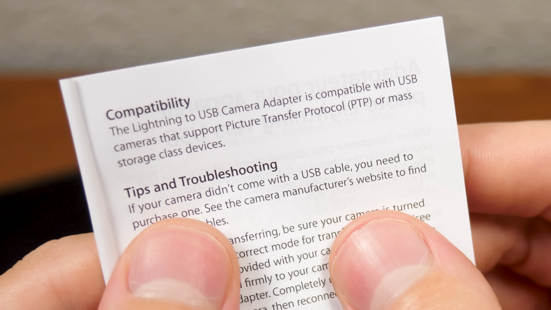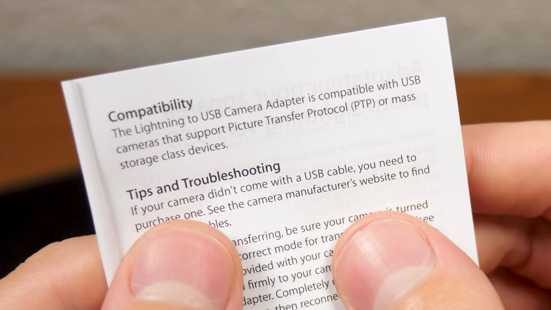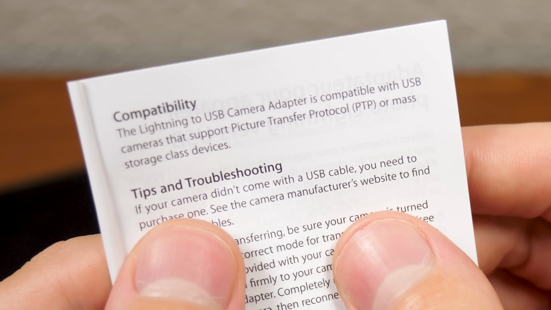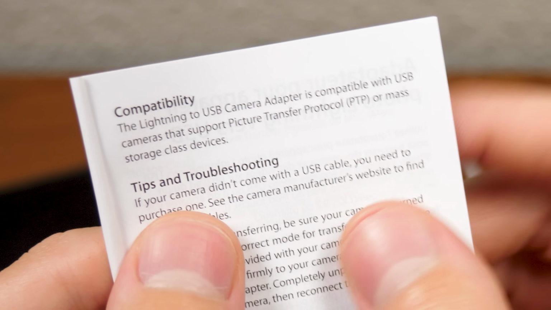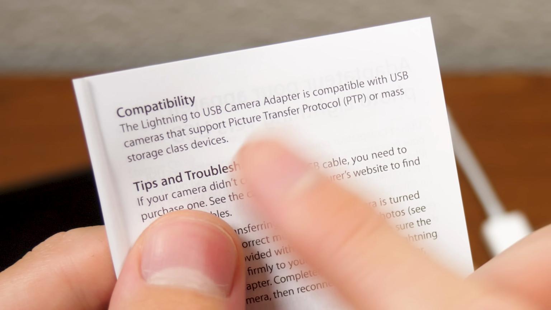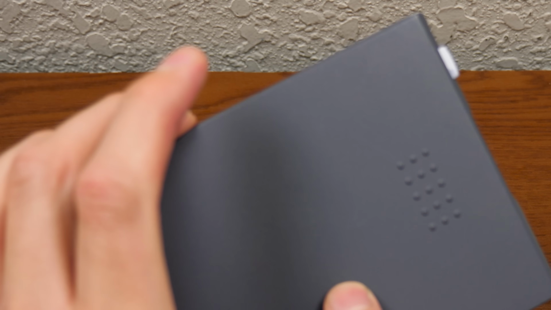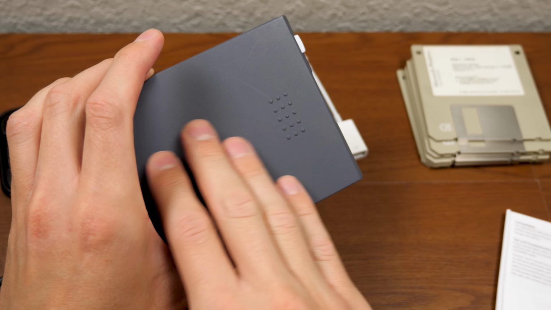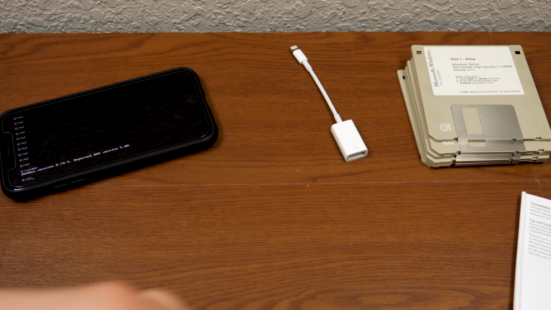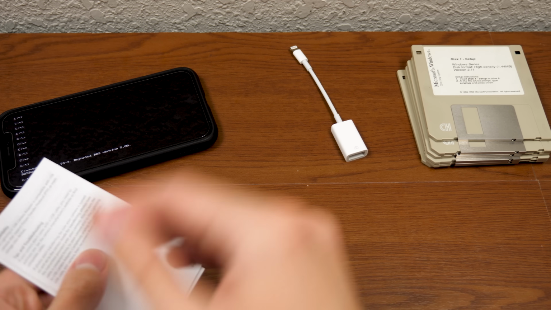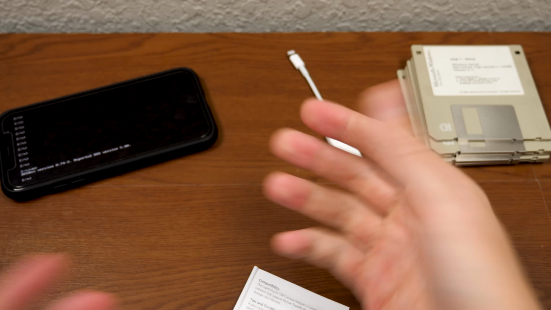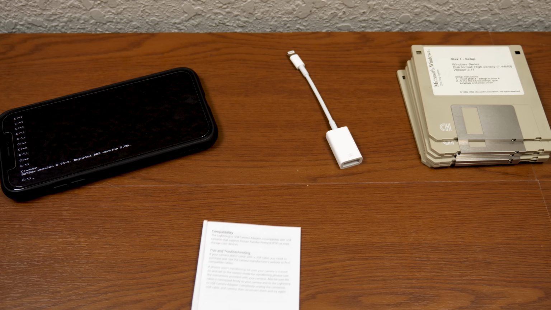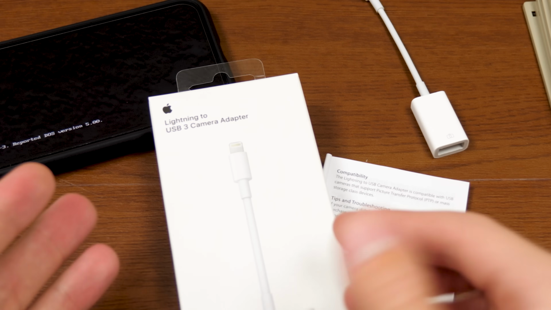The Lightning to USB camera adapter is compatible with USB cameras that support Picture Transfer Protocol, PTP, or mass storage class devices, which USB floppy drives are not. They have their own class. So that is, again, not supported with this adapter right here. So then I thought, okay, maybe it'll be supported with this one right here.